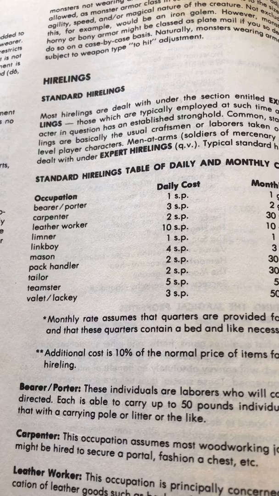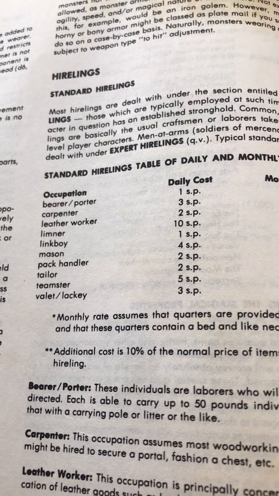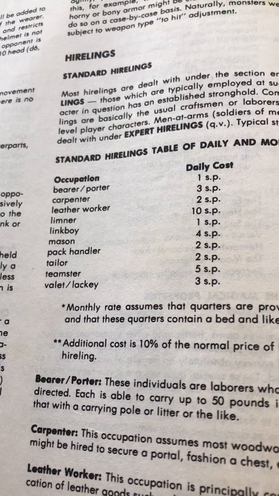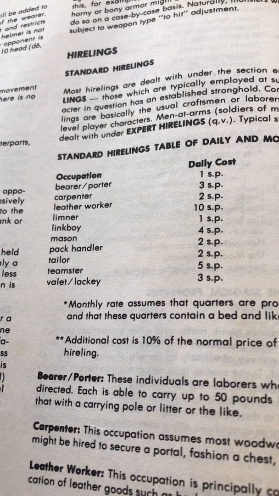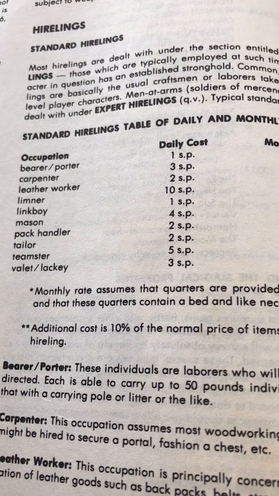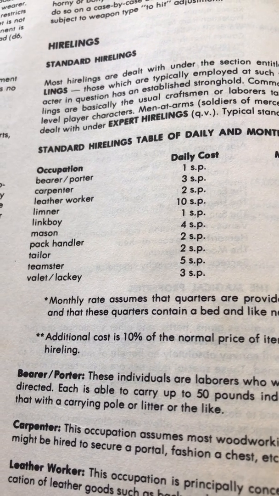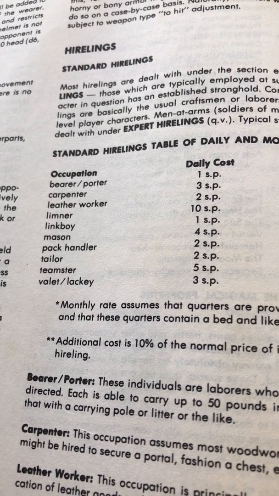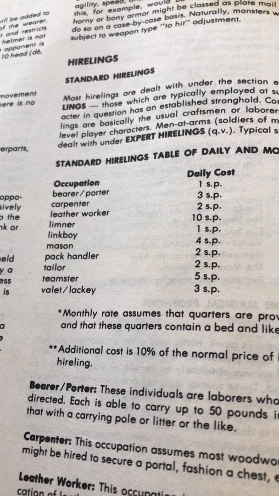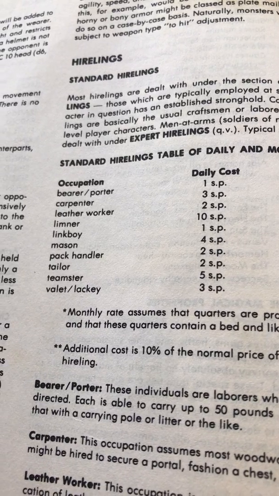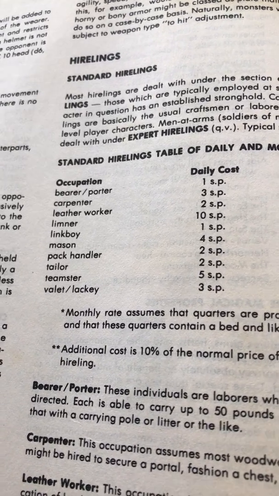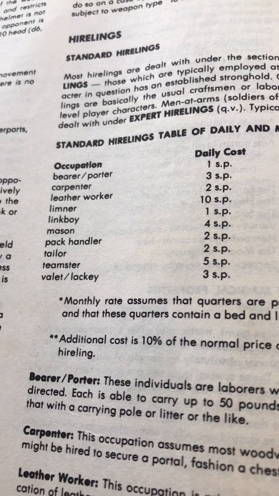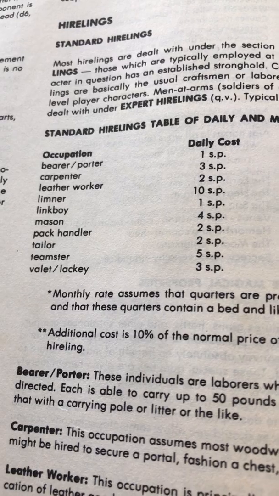Now, if you're a low-level character, you're going to want to hire hirelings, and even high-level ones, you want to hire certain ones. Link Boy holds your lantern. Now, you want to put yourself in between your Link Boy and harm, because if you get a reputation for taking little boys off into dungeons and not bringing them back, nobody's going to want to be your Link Boy. So you have to be willing to lay down your life to protect the Link Boy.